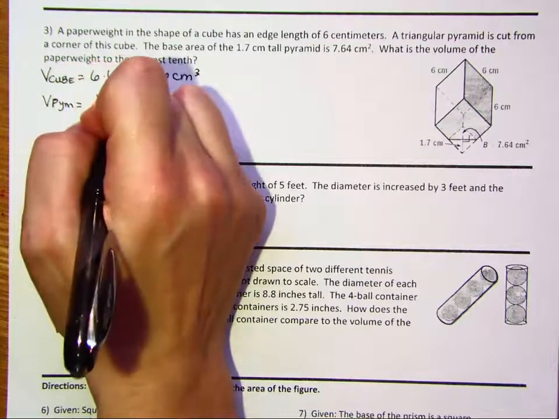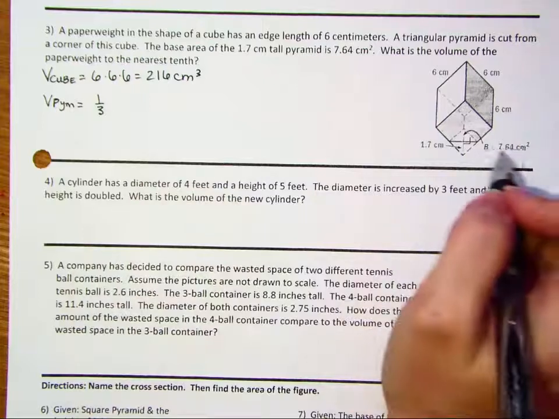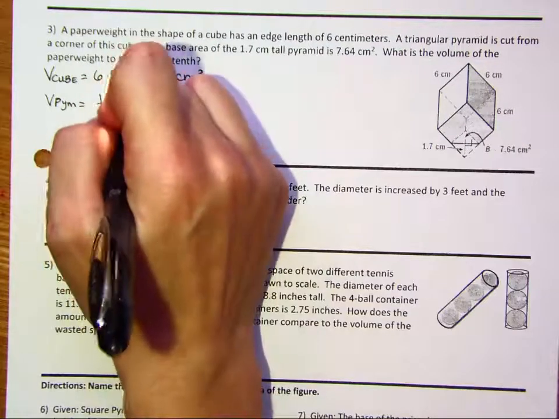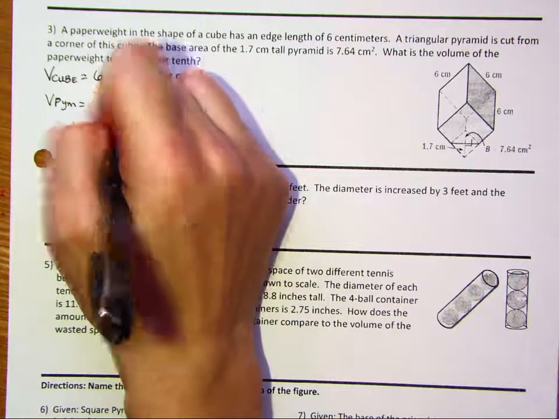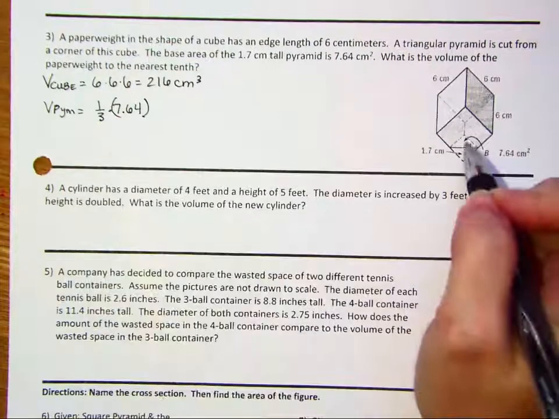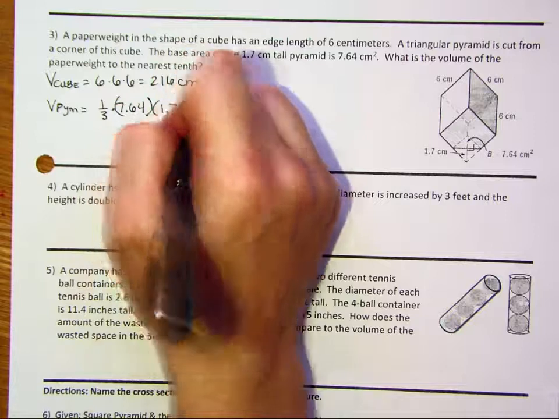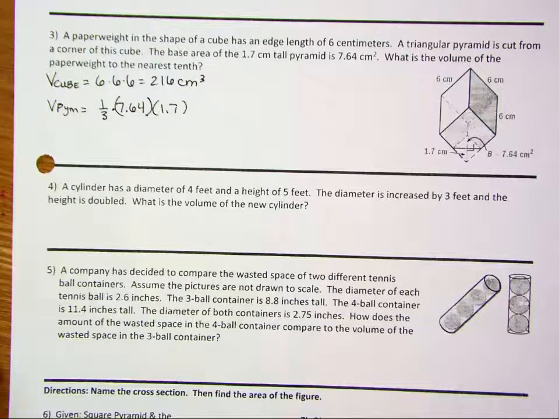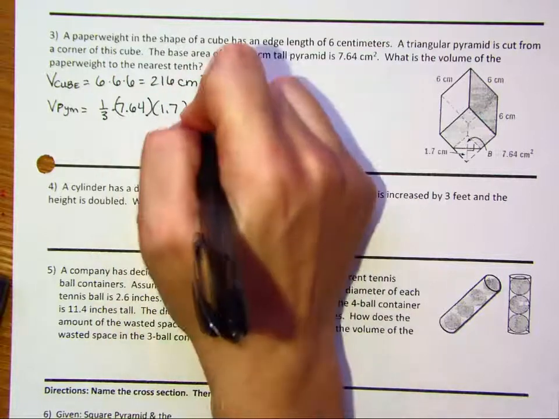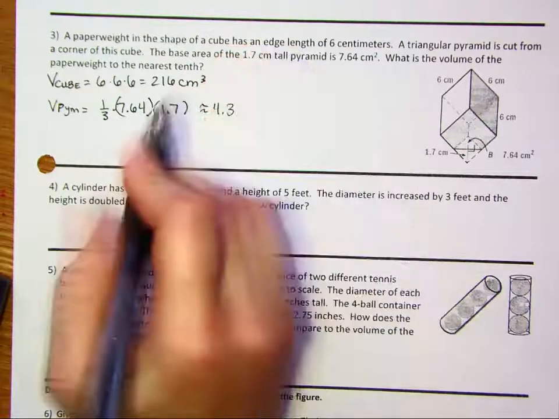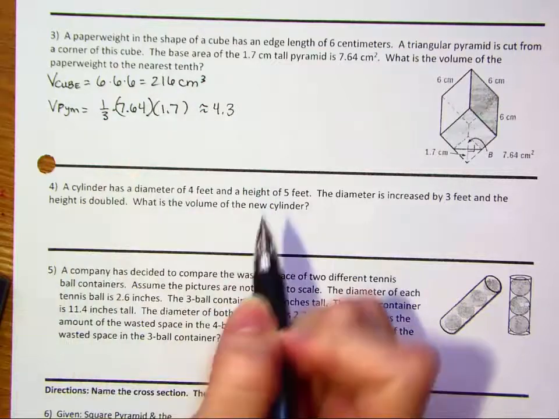To find the volume of the pyramid, anytime you have the volume of a pyramid, it's going to be 1/3 the area of the base, which they tell me is 7.64, and then times how tall it is. They also tell me that the height here is going to be 1.7. So we're going to do in our calculator 7.64 times 1.7 divided by 3. And I'm getting that that is roughly about 4.3. Since they told me to round to the nearest tenth, I'm going to use this.